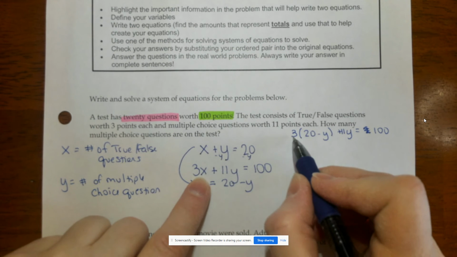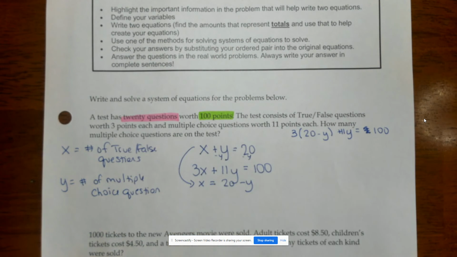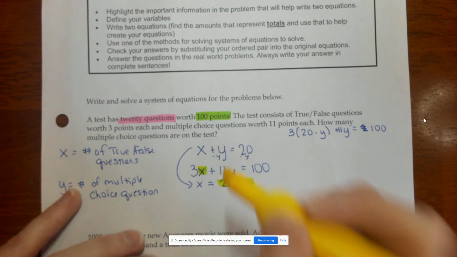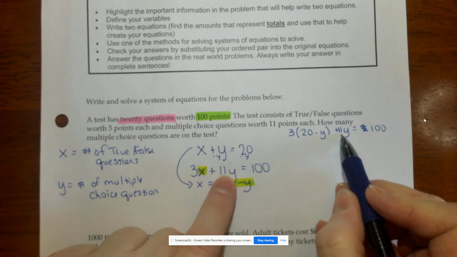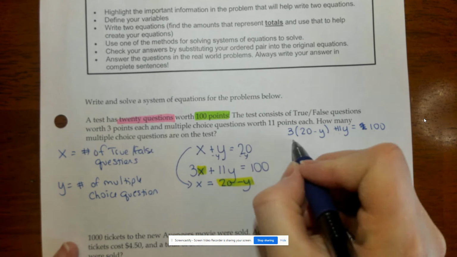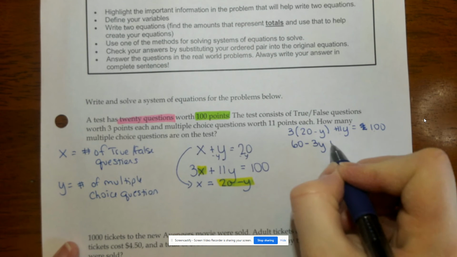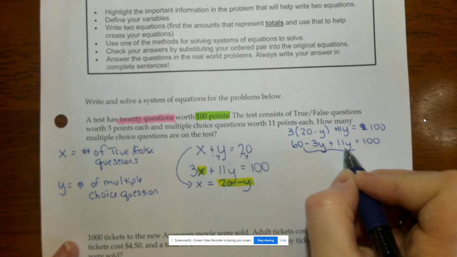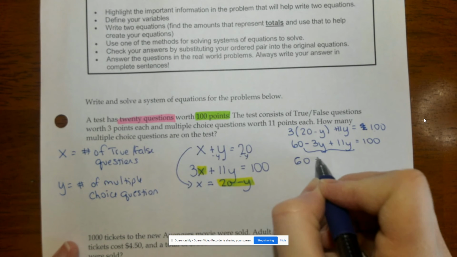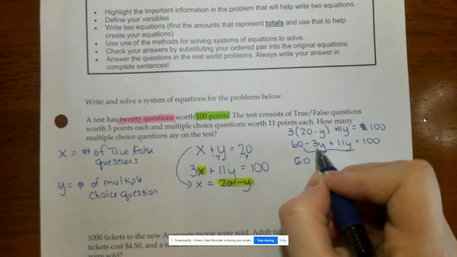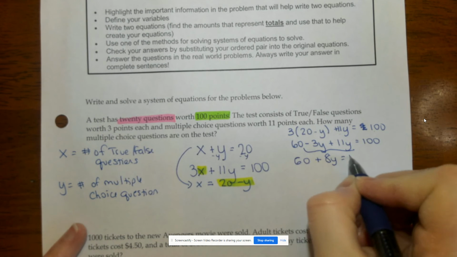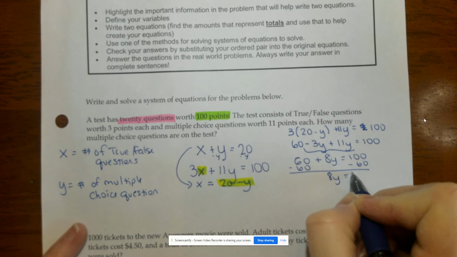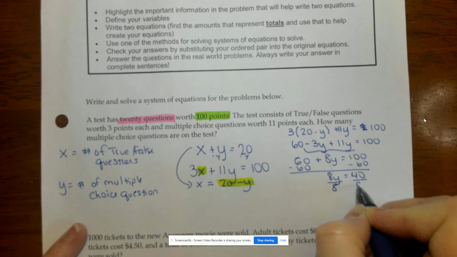Instead of 3x, 3 times 20 minus y. So this 20 minus y went in place of the x. Plus 11y equals 100. So I'm going to have 60 minus 3y plus 11y equals 100. I've got to combine. I'm going to get 60 plus 11y, take away 3y is going to be 8y. I'm going to subtract the 60 from both sides. 8y equals 40, and divide both sides by 8.